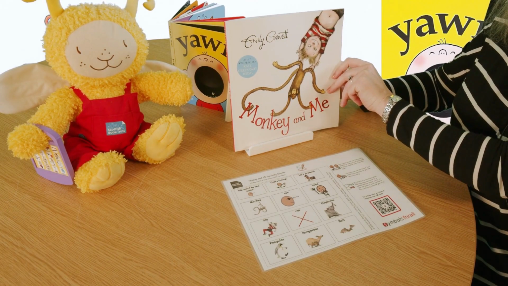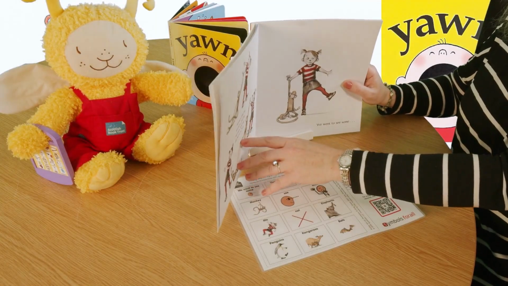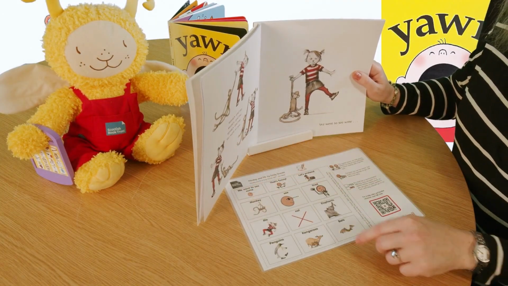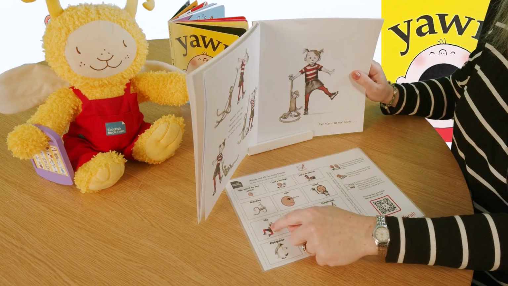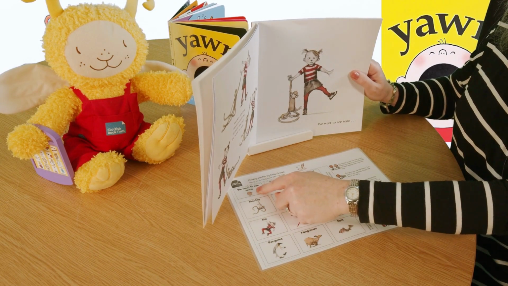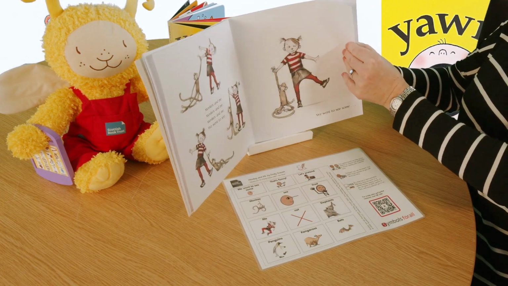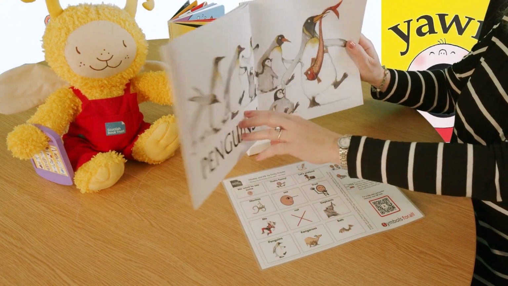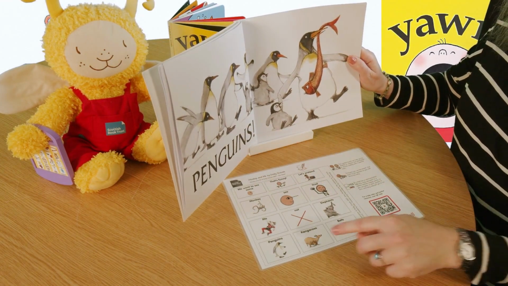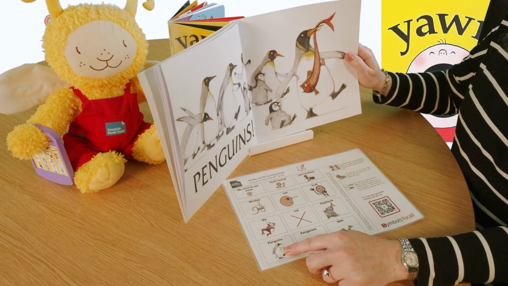Monkey and Me by Emily Gravitt. Monkey and me, monkey and me. We went to see some... Who are they going to see, I wonder? Ooh, penguins. That's funny. Penguins.